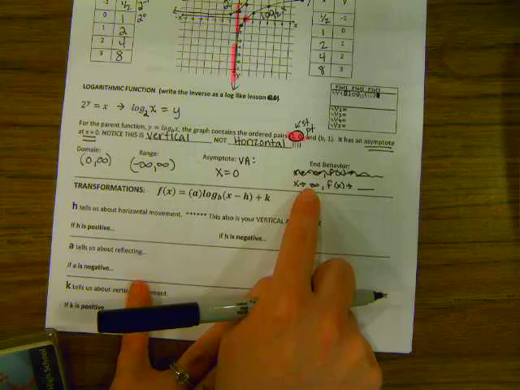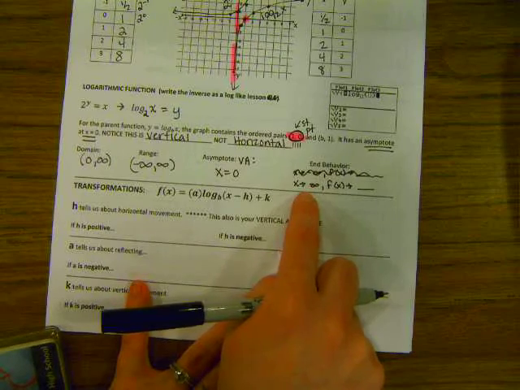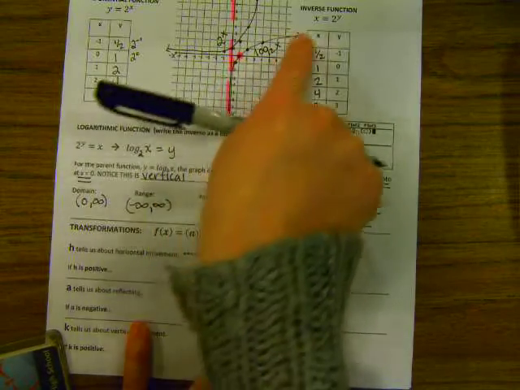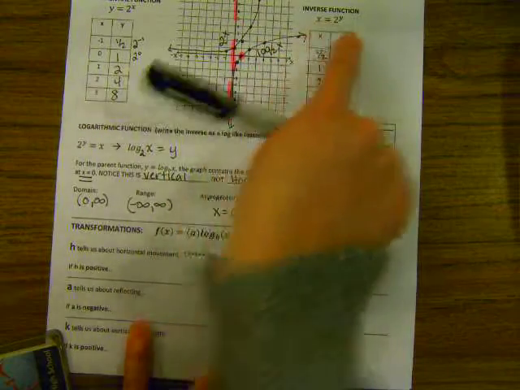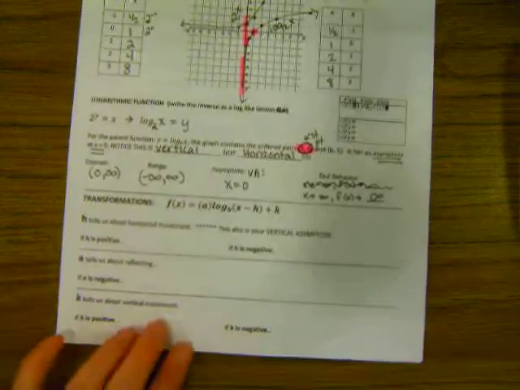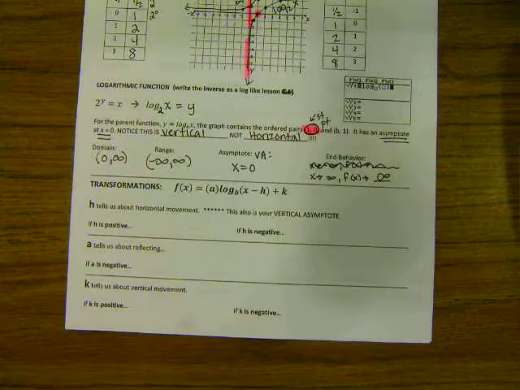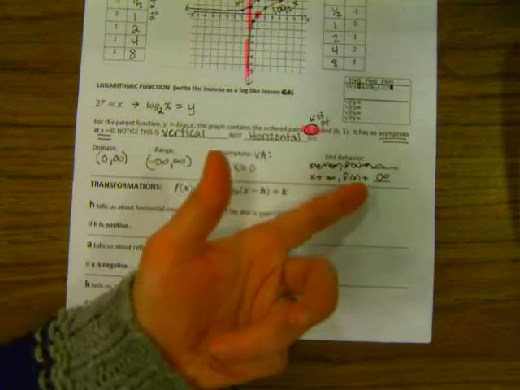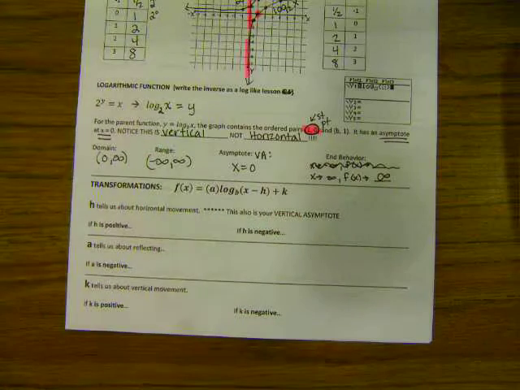So what this means is as x is getting bigger, see what I mean? As x is getting bigger, going to the right, what is the y doing? The y is going to be getting bigger. And the y is getting bigger because it's all real numbers for the range anyway. So these are the parent functions.